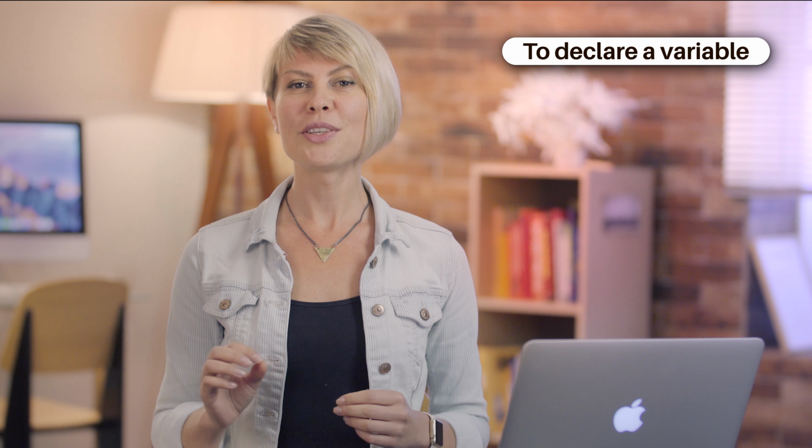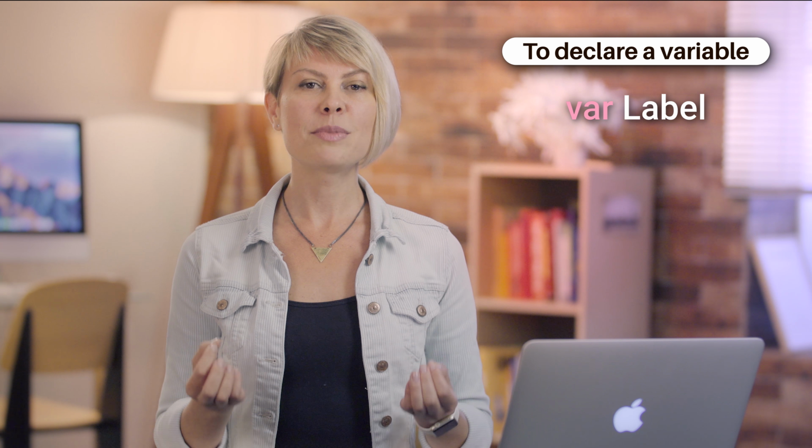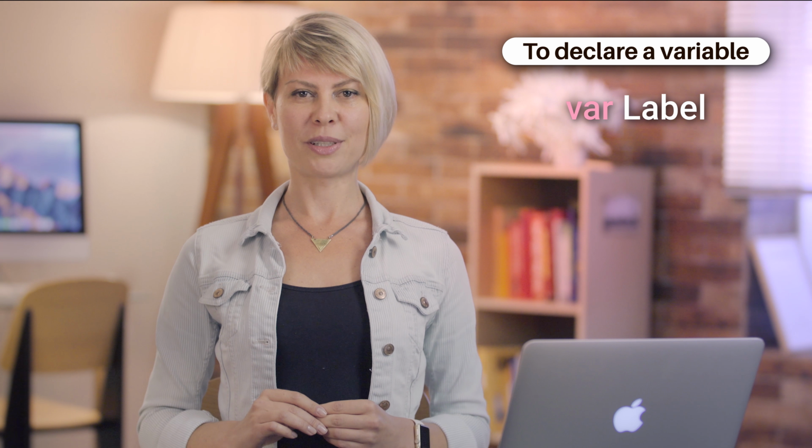We've coded our statement. It just doesn't look like much of a program. There's no programming without using variables. Variables are a fundamental concept of any programming language. To declare a variable in code, we use the var keyword.